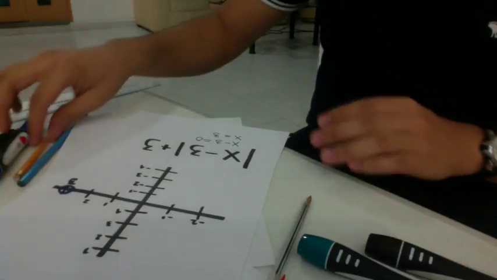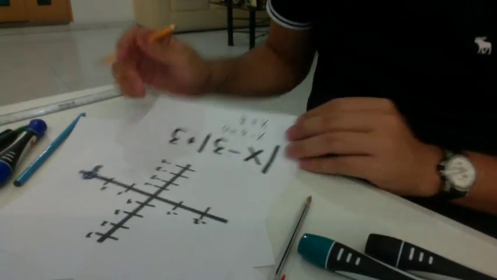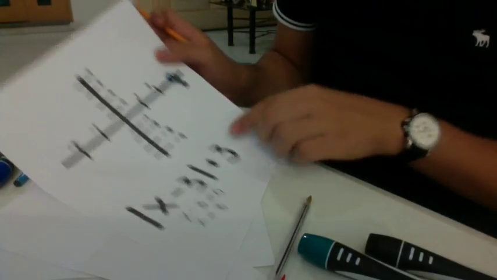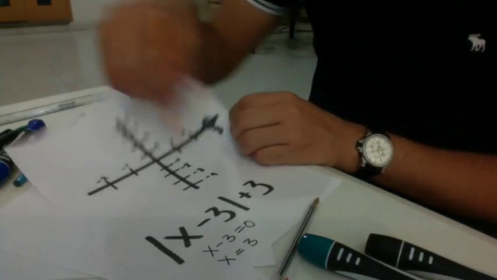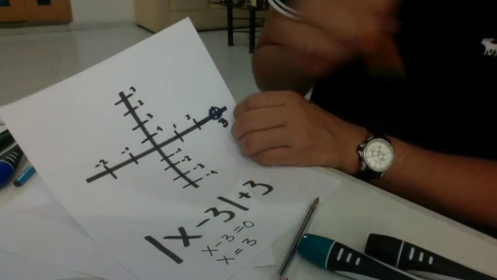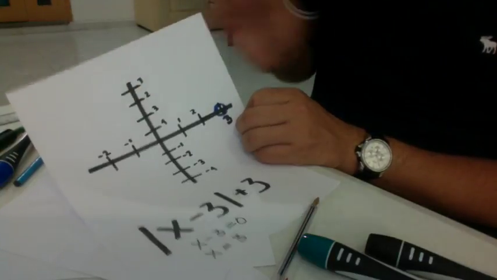and when we have an addition or a subtraction outside the parentheses, in this case the absolute value, we just move up or down. It depends on the sign of the number. In this case it is positive, we go up.